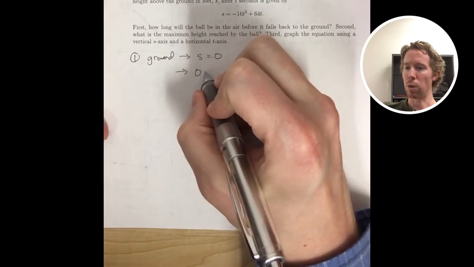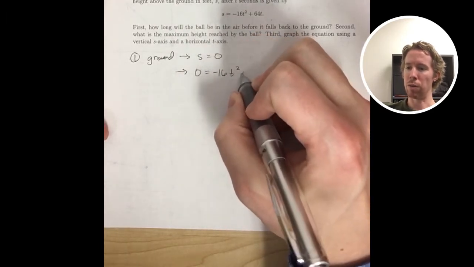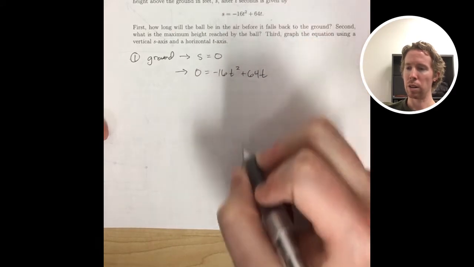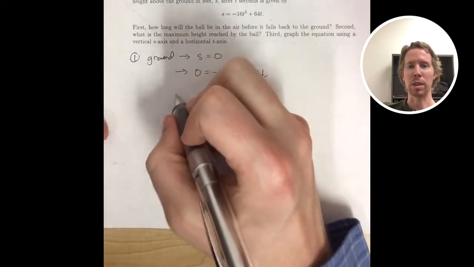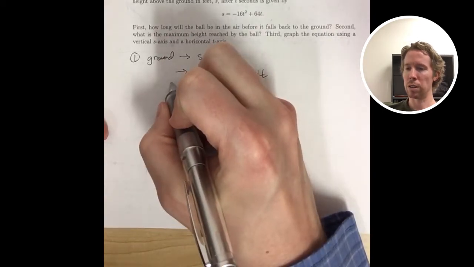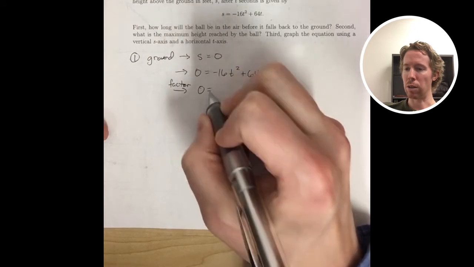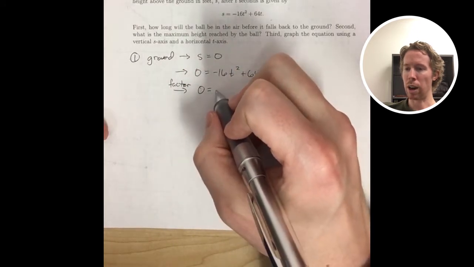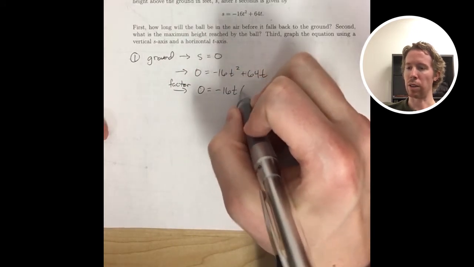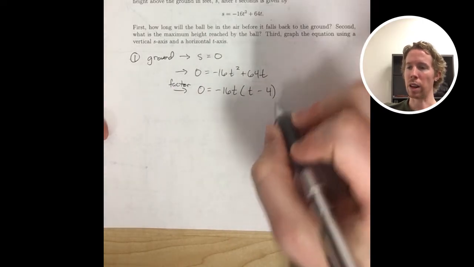The first question we're asked is how long will the ball be in the air before it falls back to the ground? And s represents height, so I'll just set that equal to 0 and start solving. And the easiest way to solve this is to factor out the common terms on the right hand side. See, I can factor out a t and a 16. And I'll go ahead and factor out the negative as well.